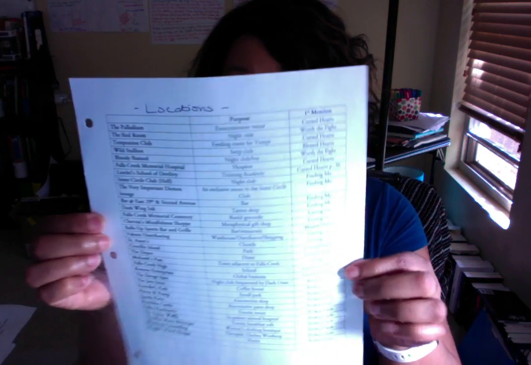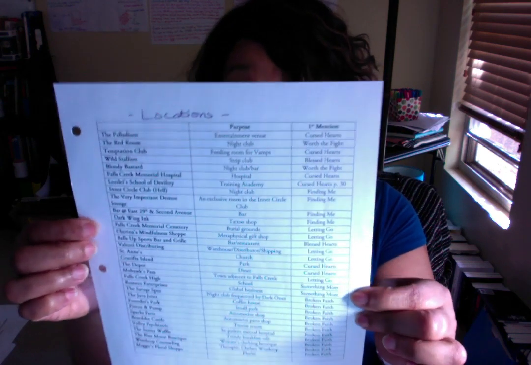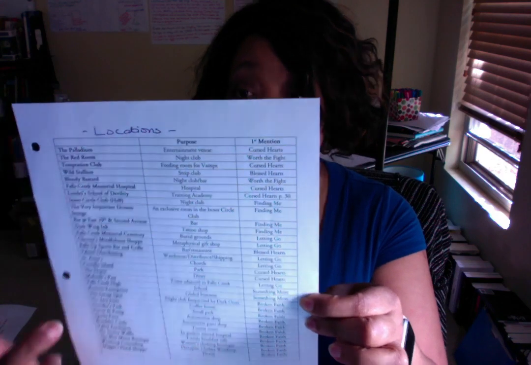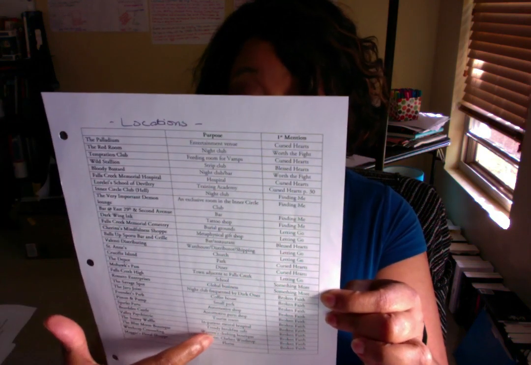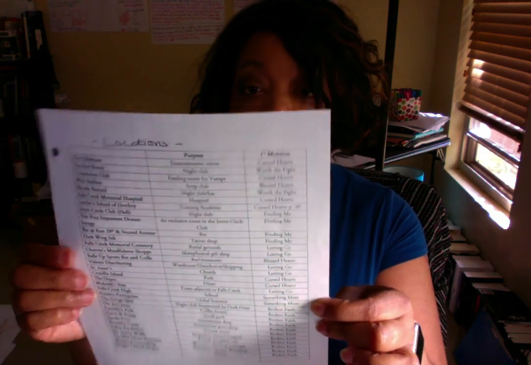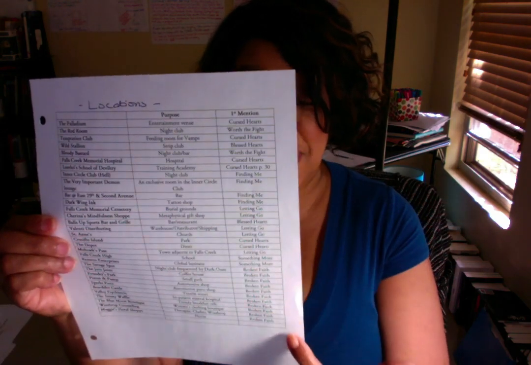And it really came in handy when I was writing Inception, because the history of Falls Creek is part of Ellsworth's history. So that helped. Another thing that really helps in world building, like I said, locations. I have a sheet with all of the locations that I have mentioned in the books. I also mention their purpose, what does it serve? Is it a coffee house? Is it an entertainment venue? And then I have the books that it's mentioned in.